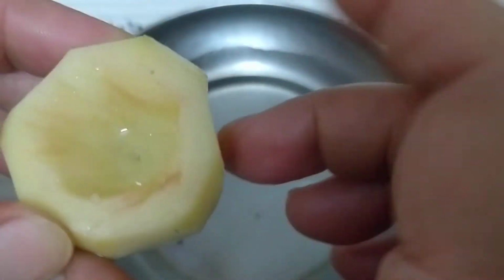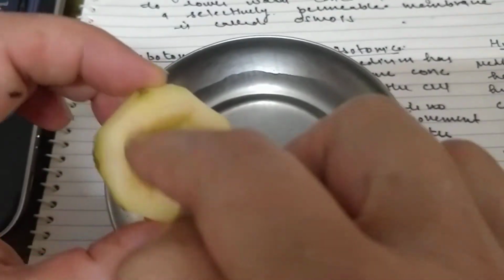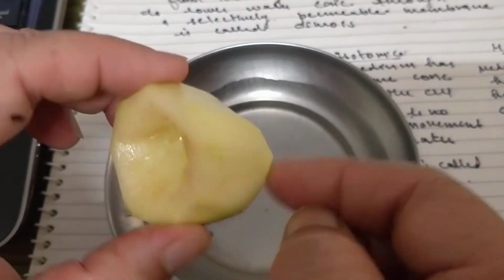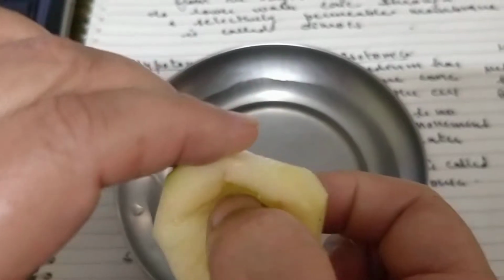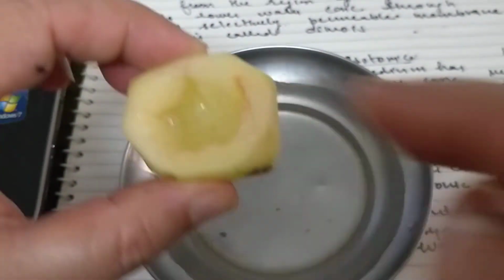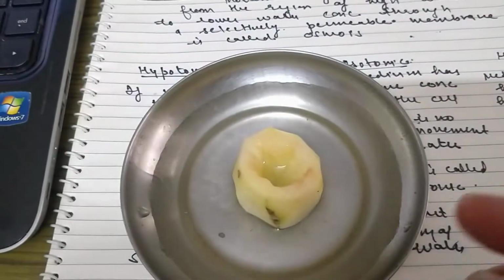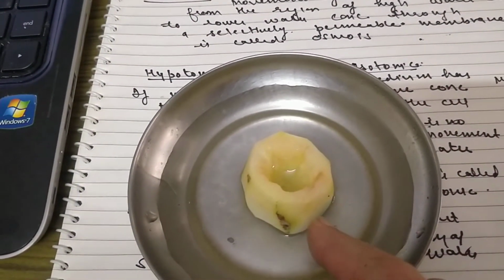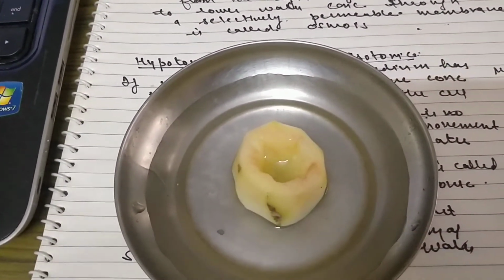Peel it from outside. Make a cavity inside the potato, and this membrane should be thin. There should not be any hole. Make a cavity. Then we place this in a container containing pure water.